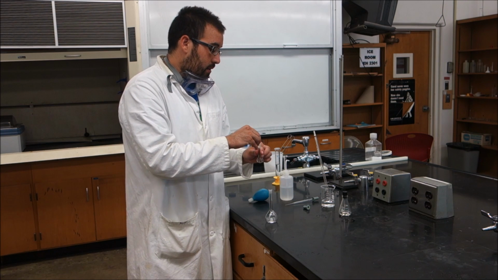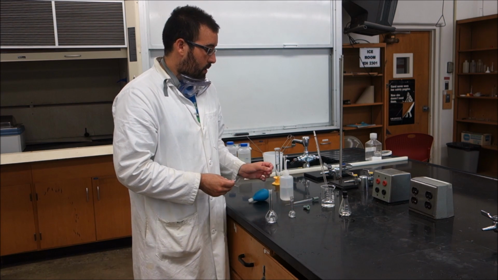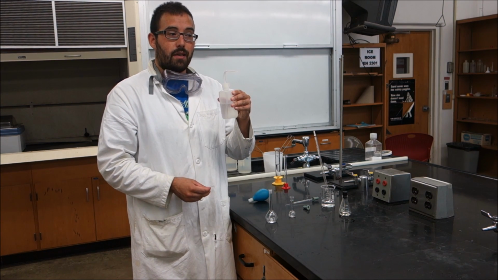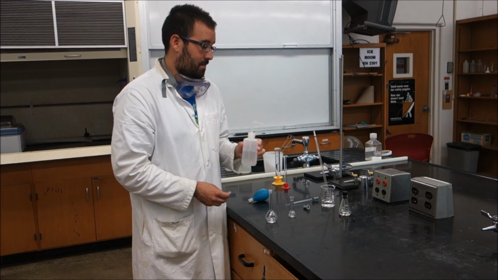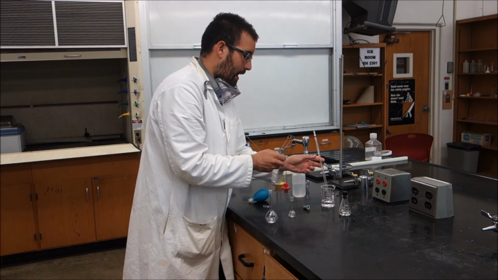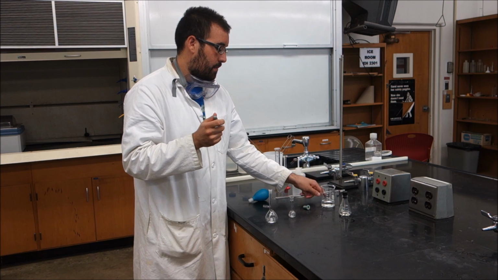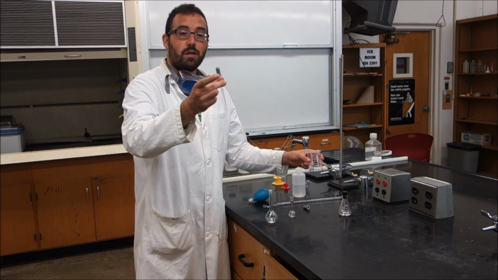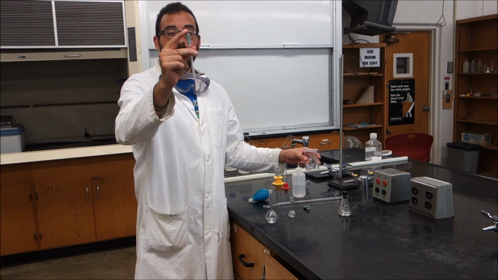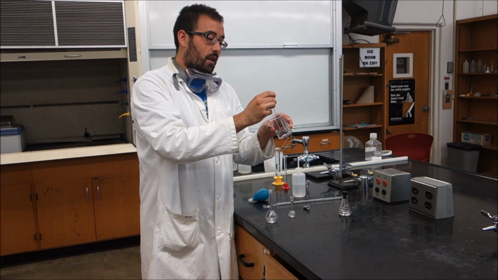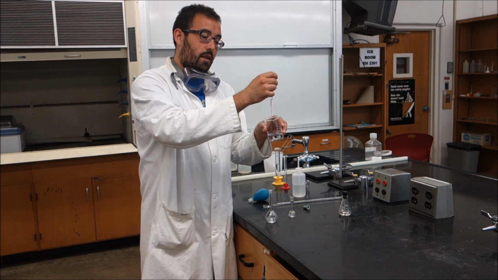Now, the other thing that you can do if you don't want to use your little squirt bottle, again, don't do this, this is bad. You can use a Pasteur pipette. Now a Pasteur pipette works by putting a little Pasteur pipette bulb up the top, inserting it into your liquid, so in this case it's water, and then bringing it back up.